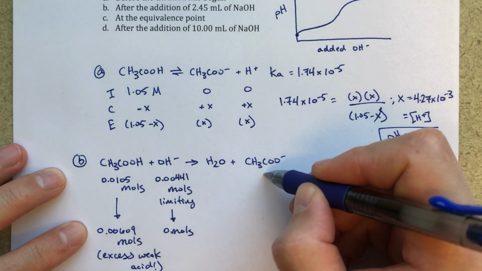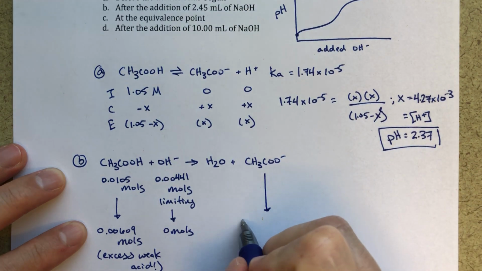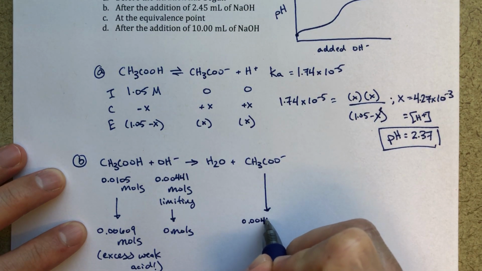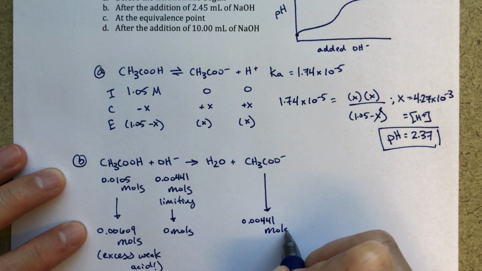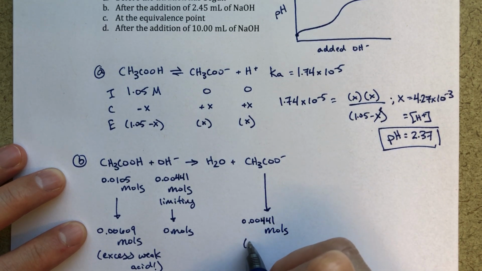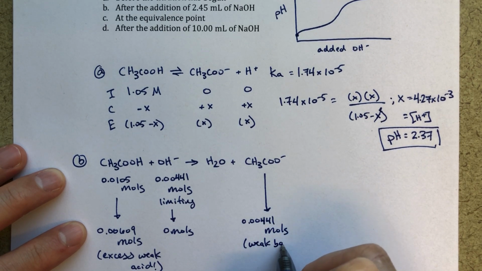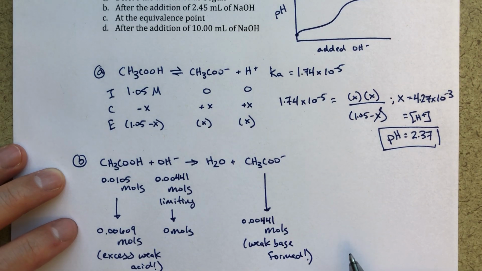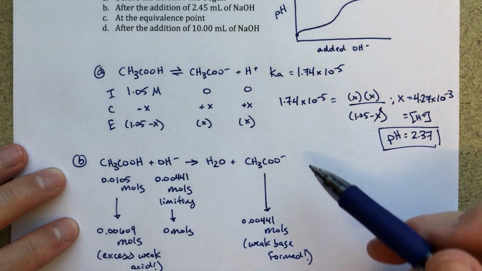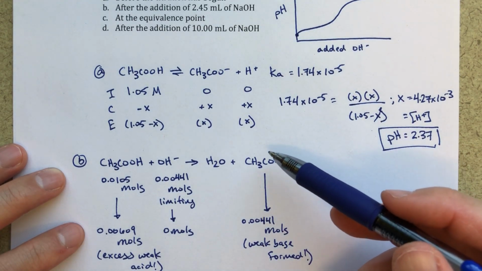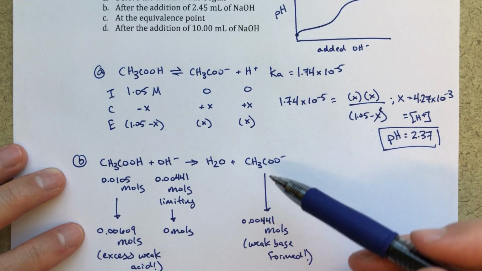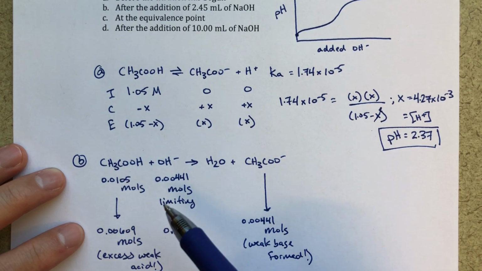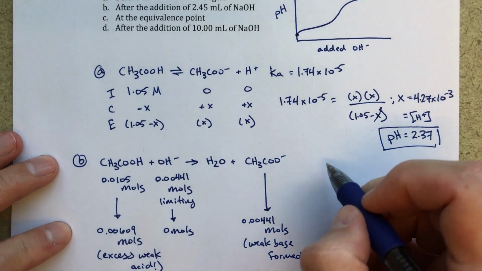Now, we are also going to be forming 0.00441 moles of our weak base. So this is weak base formed. So at this point in this titration, we're going to have a buffer, right? We're going to have considerable amounts of our conjugate weak base and our conjugate weak acid. So that's sort of the classic definition of a buffer.